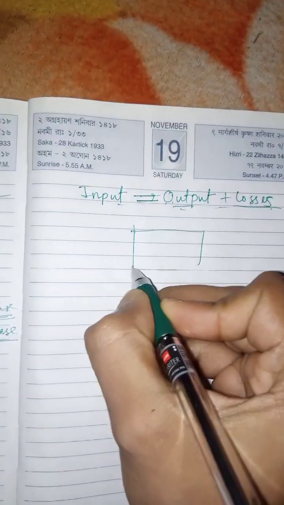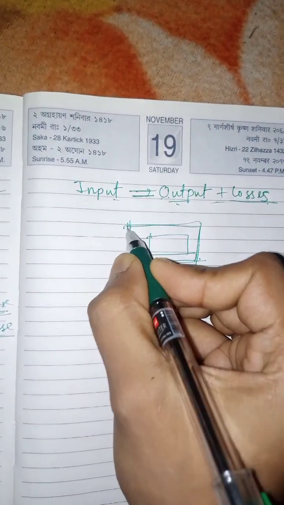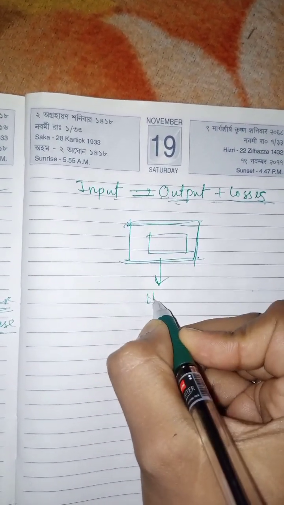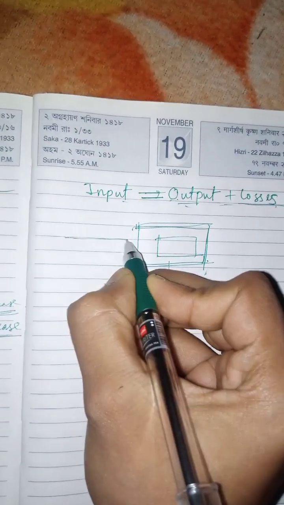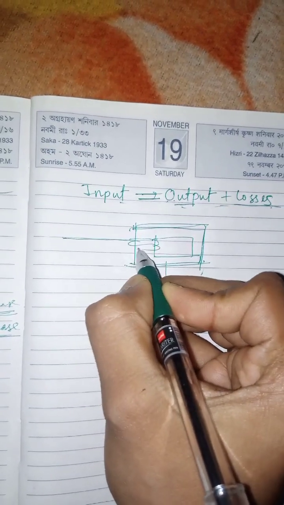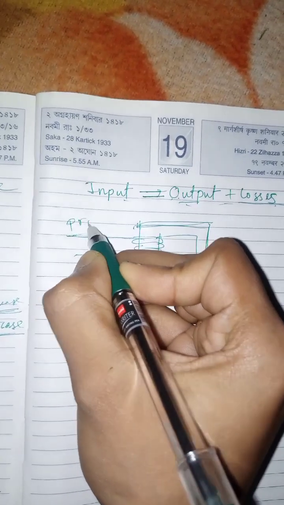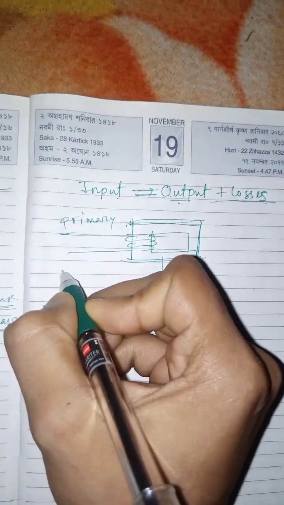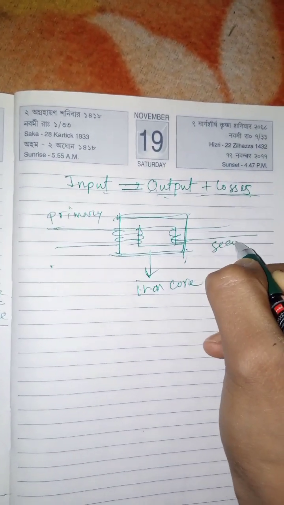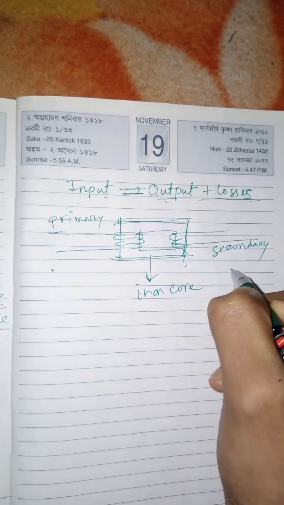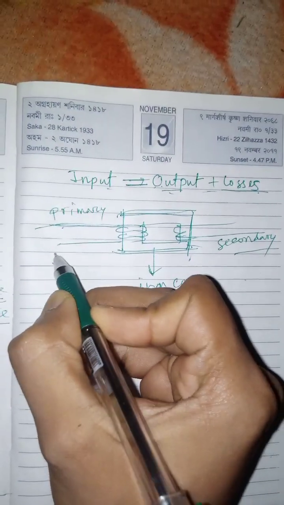So what type of losses can we see in a transformer? Like this is a transformer, made of an iron core, and copper wires are wound like this. Let's suppose this is the primary winding, and this is the secondary winding. So primary and secondary. These are copper wires.